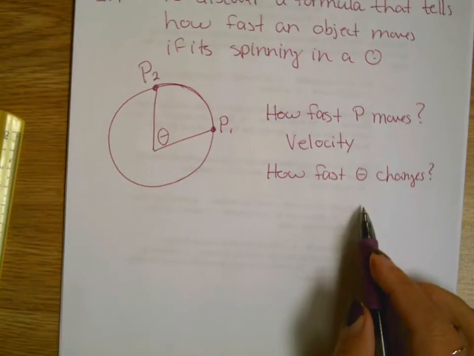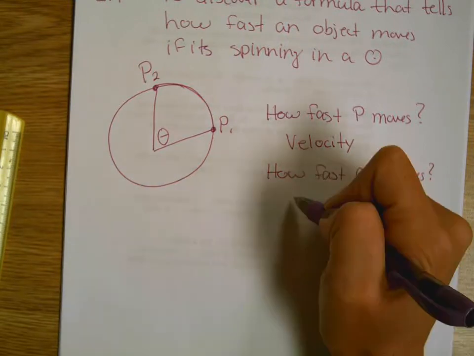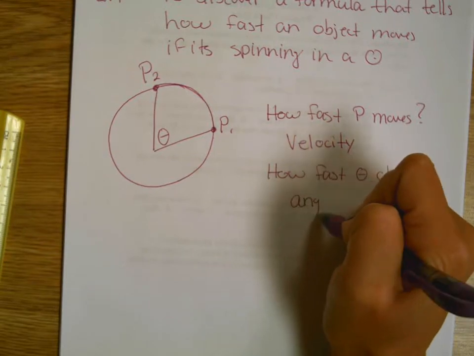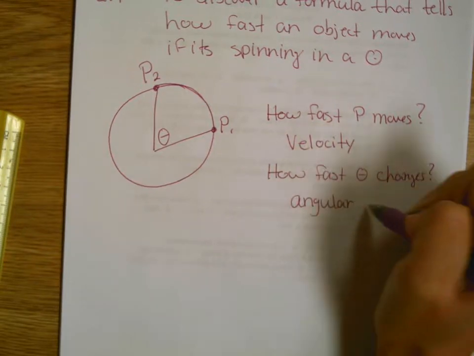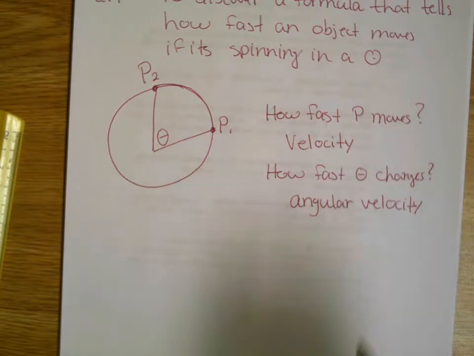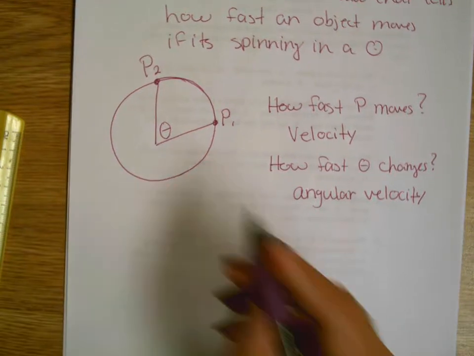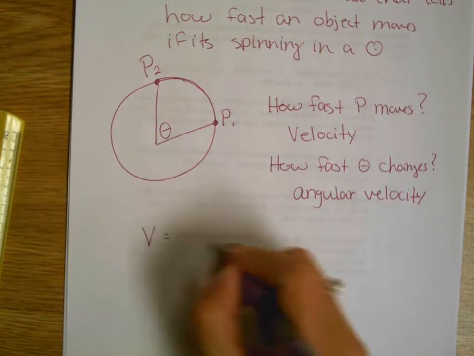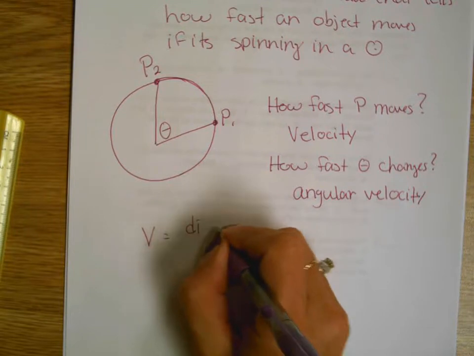So when we just say velocity, we're talking like a linear velocity, even though we're not going in a straight line. It's still a distance over time. How fast theta changes is angular velocity. So you just told me your velocity on the way here was some distance over time, miles per hour.